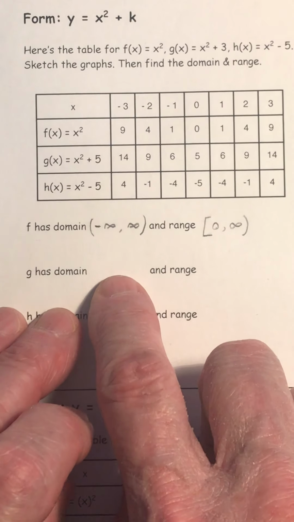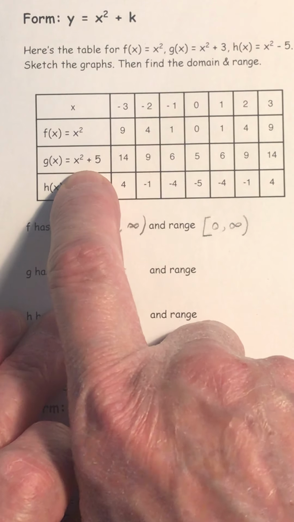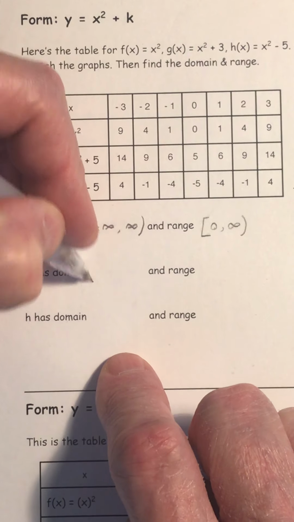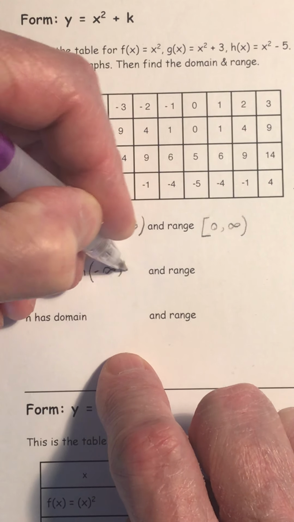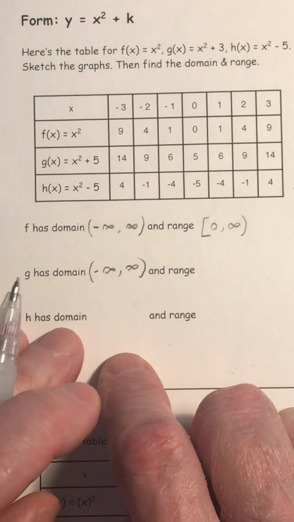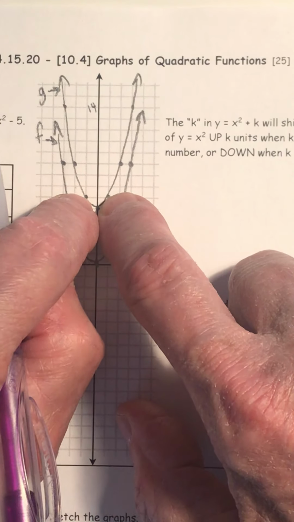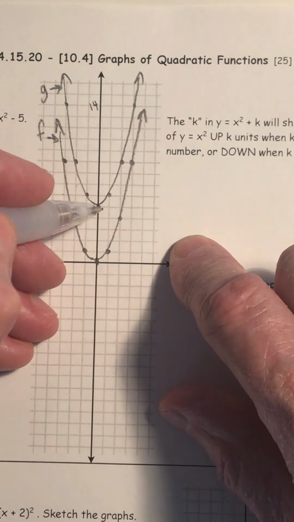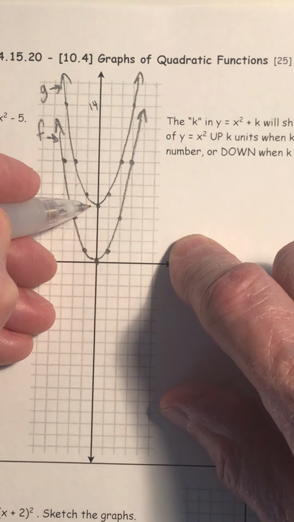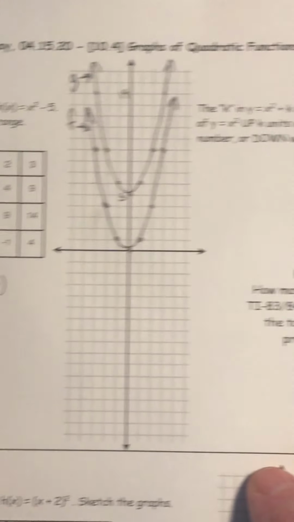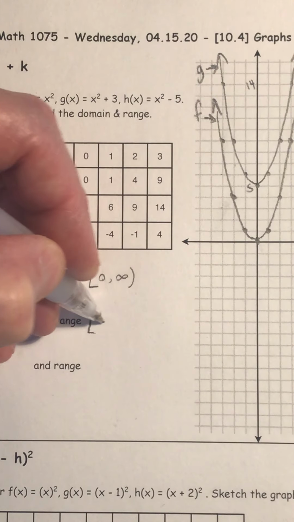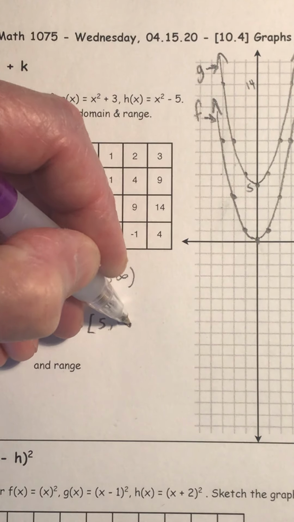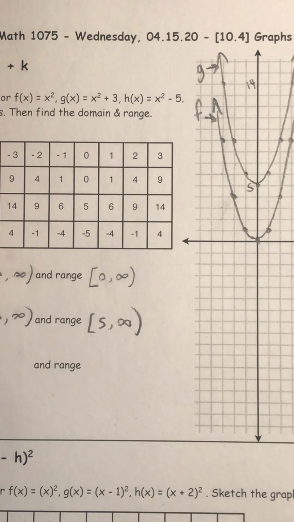Okay. How about the domain? The domain is the same because we can square any number we want and add 5. The domain is still negative to positive infinity. Now the range is different, isn't it? The range now continues to go up forever, but it never gets below this y value, which was 5. So the range is 5 to positive infinity. Okay.